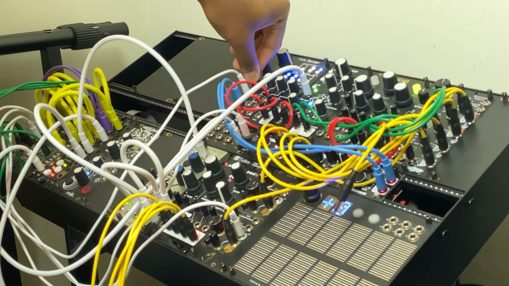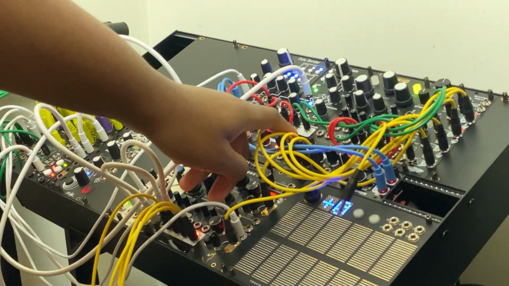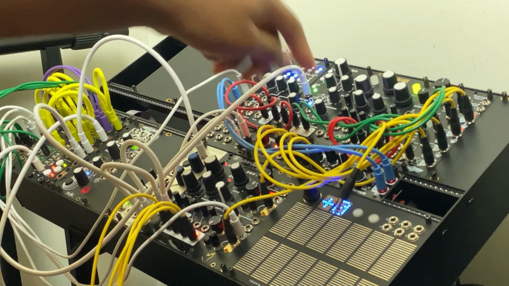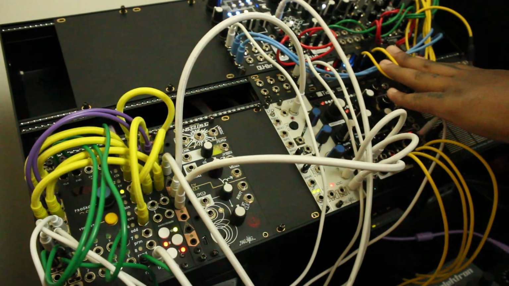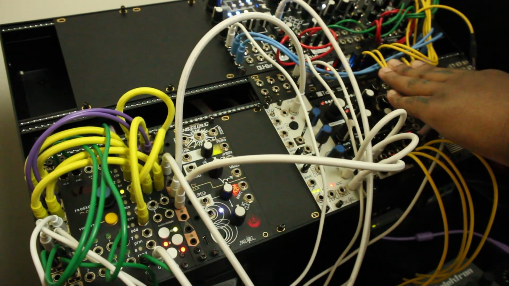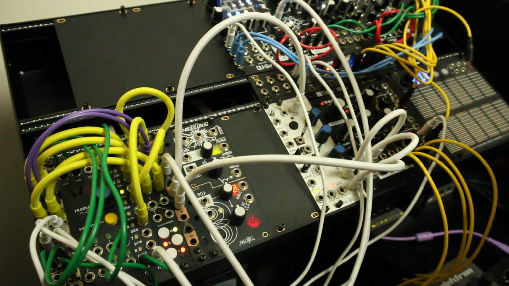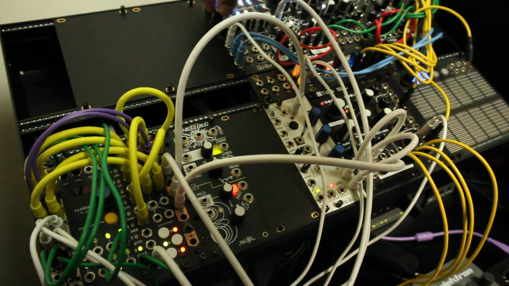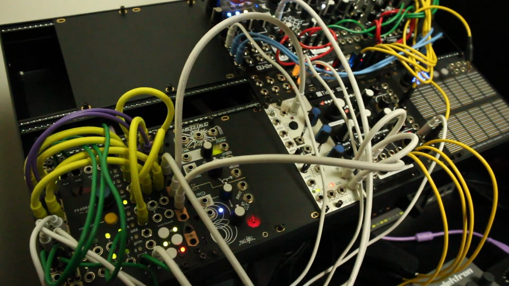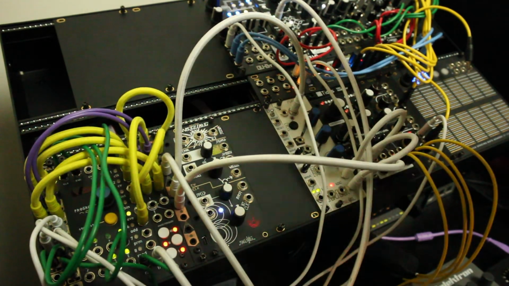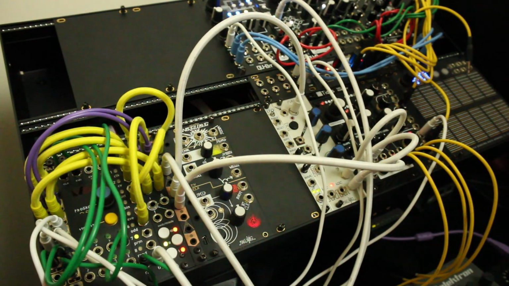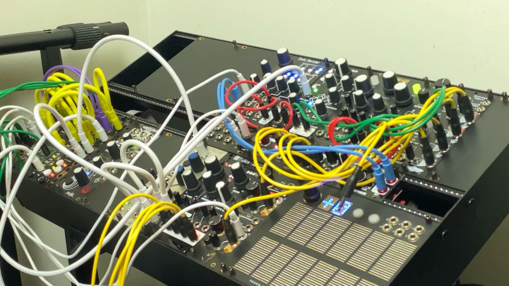So now I have the mix all the way up on this, and I'm actually going to unmute this mixer channel on the modular, and we're going to start hearing Data Bender sounds. Beautiful, lovely. We all know it.